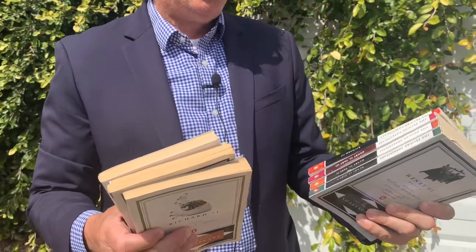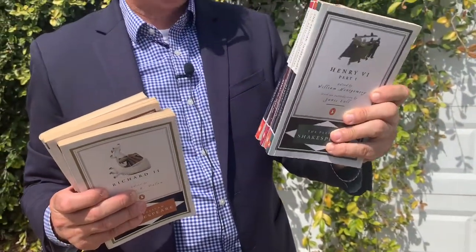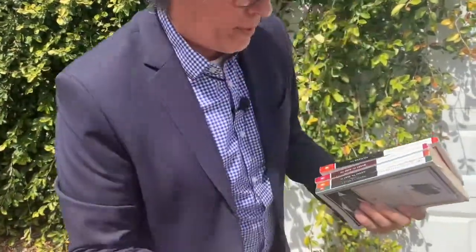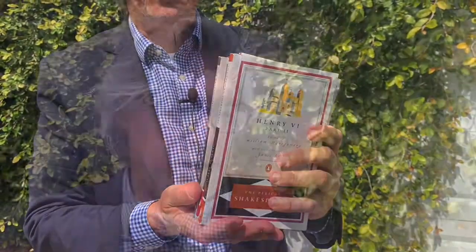But then you also have chronology. This one is first, this group is second, and then to mix things up again, this one may have actually been written like this. The First Folio presents it in this new revised order.